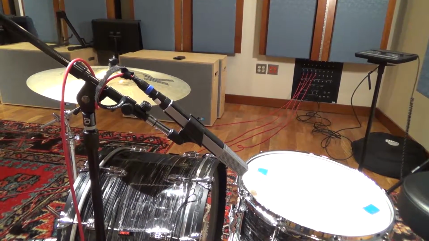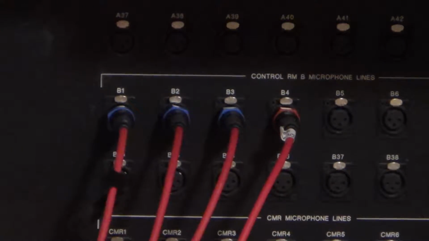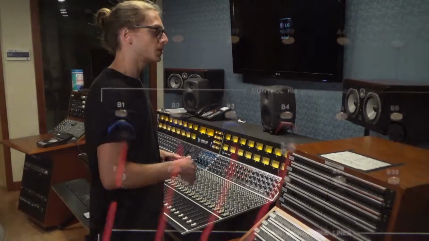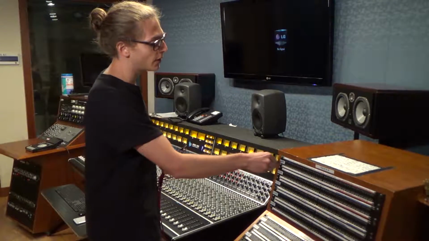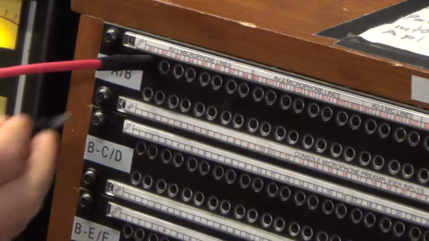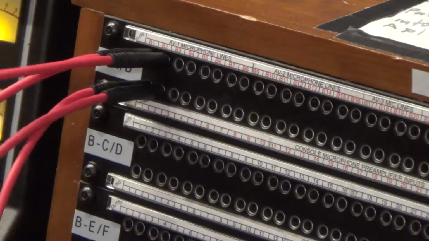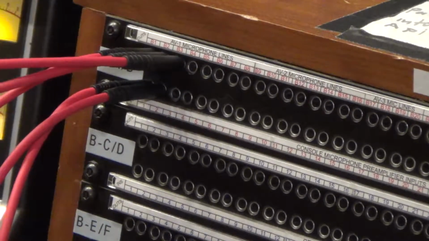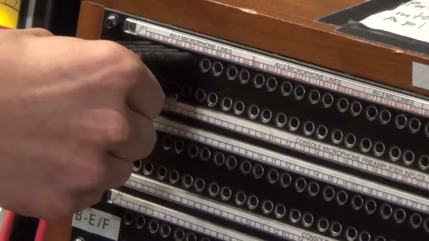Today we're going to be doing some in-the-box recording on the API 1608. Let's get to it. So right now we have a couple microphones set up in the live room, and they're plugged into the patch bay tie lines B1, 2, 3, and 4. We're going to take that signal, put it into microphone preamps 1, 2, 3, and 4. To do that, we're just going to patch right in from B1 to 1, from B2 to 2, from B3 to 3, and B4 into 4.